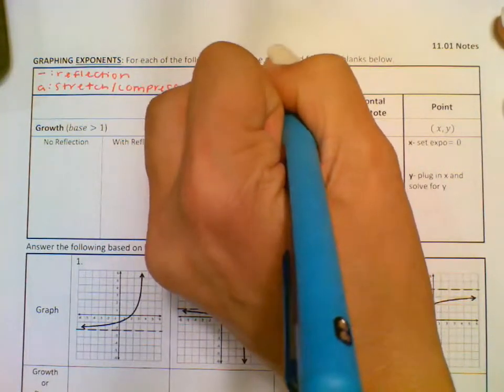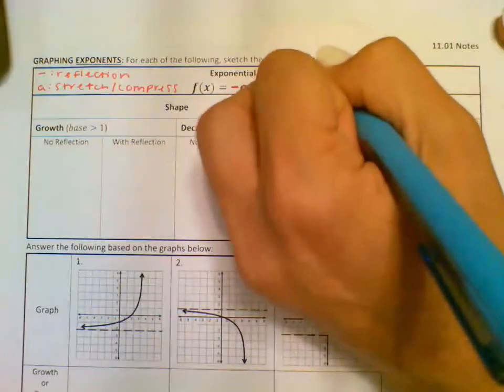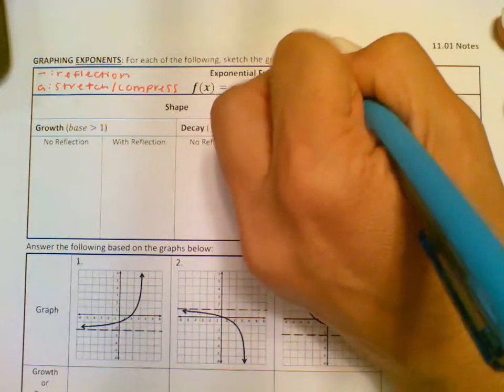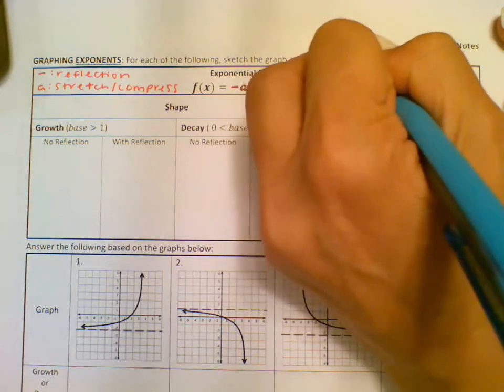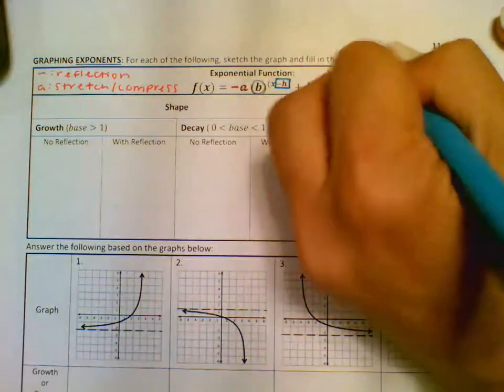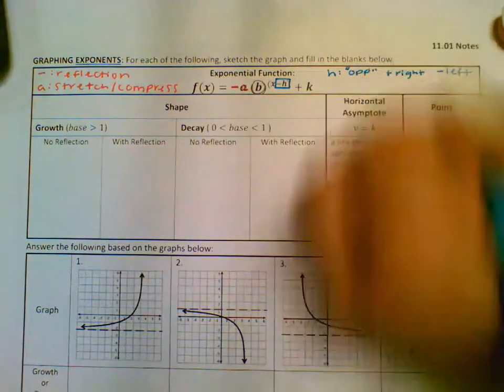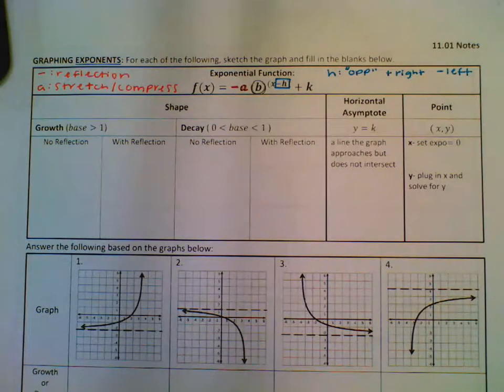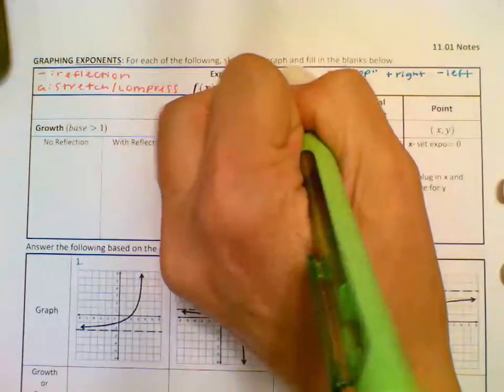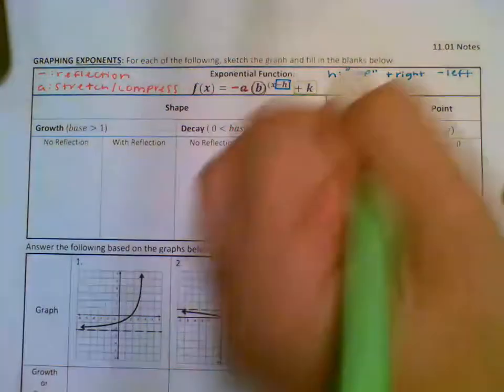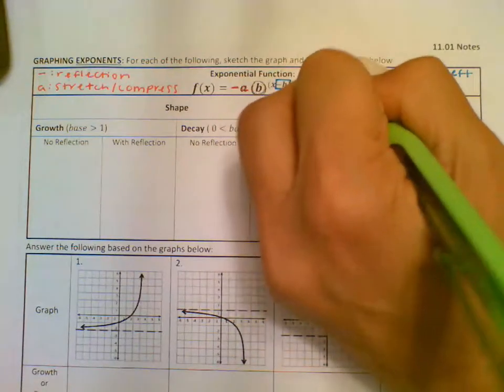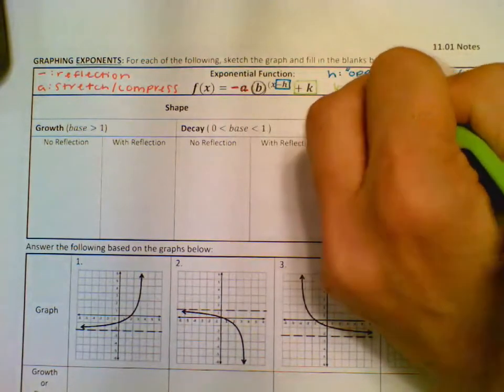The next thing we have is our H value. The H value, remember, we always change the sign. So for H, it will be the opposite. And if it's positive, it moves to the right. And if it's negative, it moves to the left. So the opposite of H, we always change the sign. Positive moves to the right, and negative moves to the left. And then we have our K value. Our K value, if it's positive, it moves up, and if it's negative, it moves down.